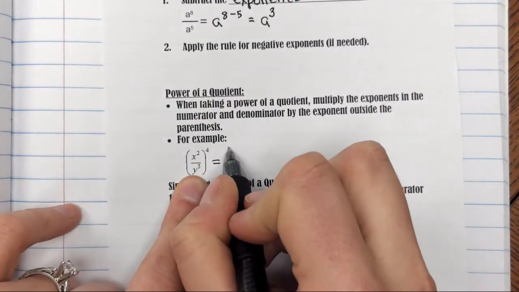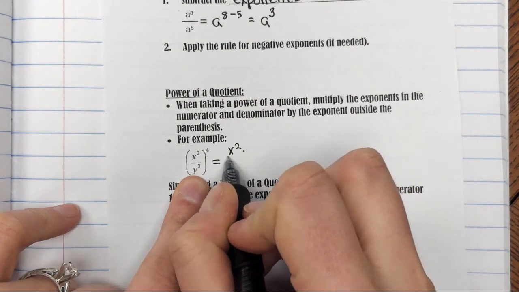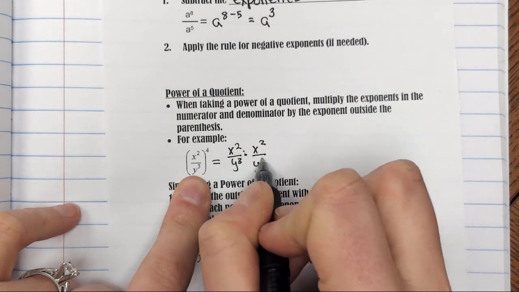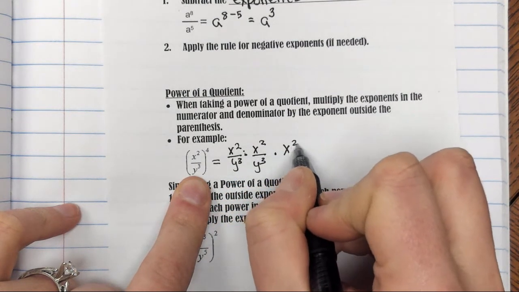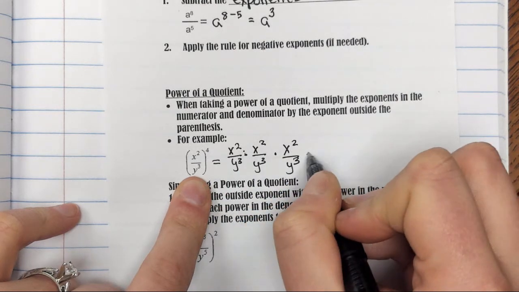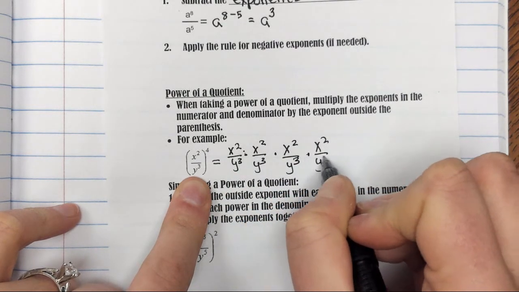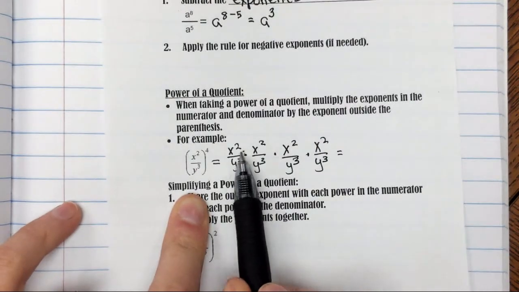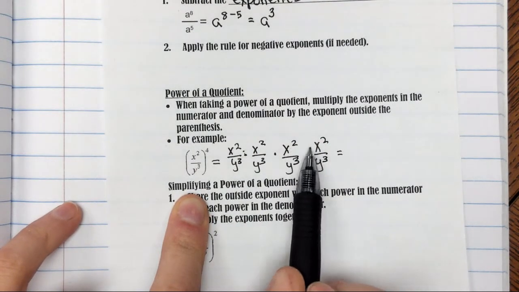This would be x to the second over y to the third times x to the second over y to the third times x to the second over y to the third times x to the second over y to the third. And then we know with fractions we multiply straight across. So we have x to the second times x to the second times x to the second times x to the second.